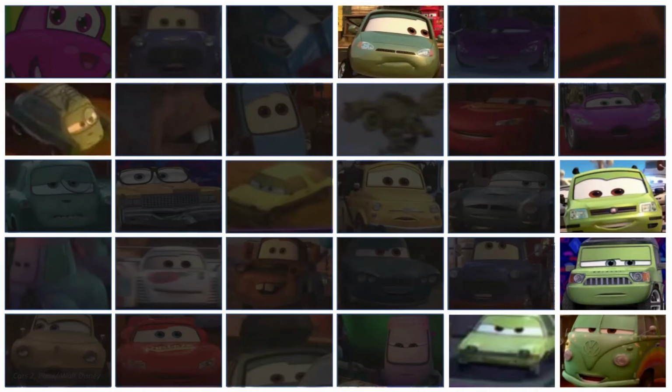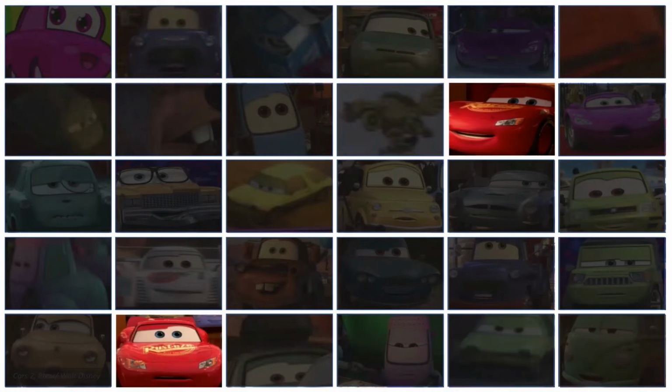I love the fact that some different cars with similar color and appearance were clustered separately. One example of error is the oversegmentation of the red car Lightning McQueen, as it is the star of the movie with the highest frequency.